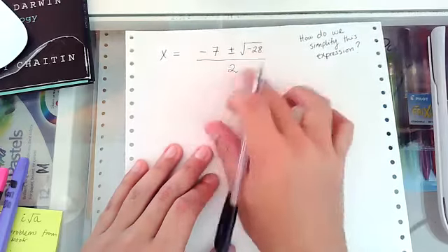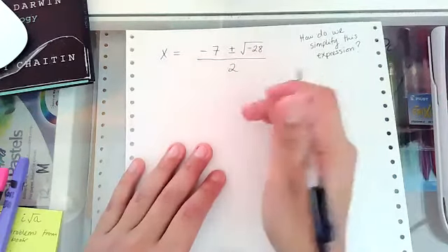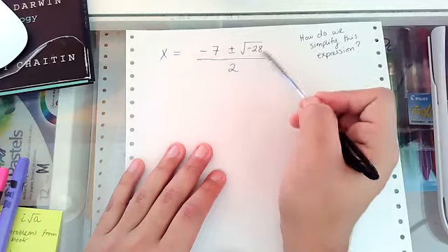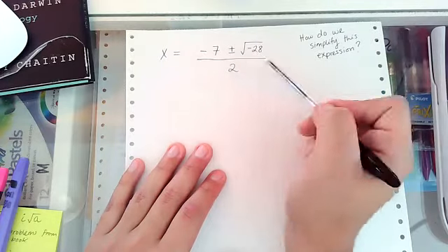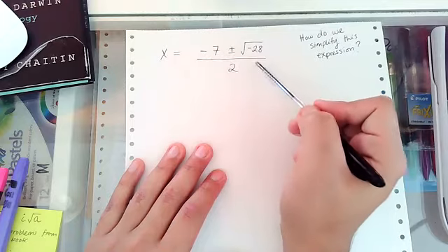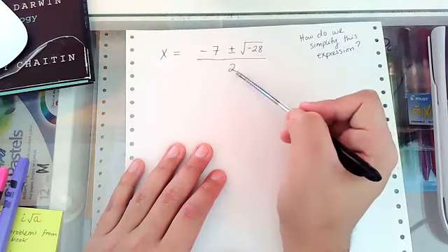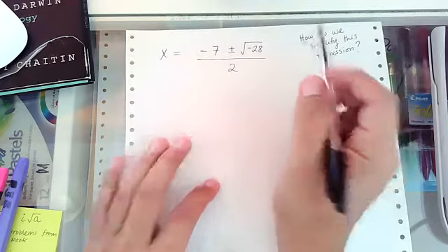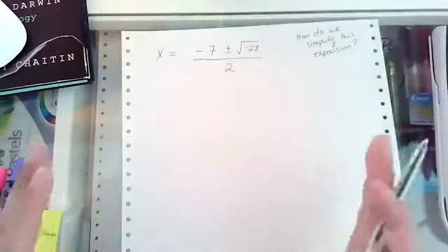And it turns out that this is a number. Well, it's two numbers. One is going to be negative 7 plus the square root of negative 28 over 2, and the other is negative 7 minus the square root of negative 28 over 2. But we need to simplify this step by step.